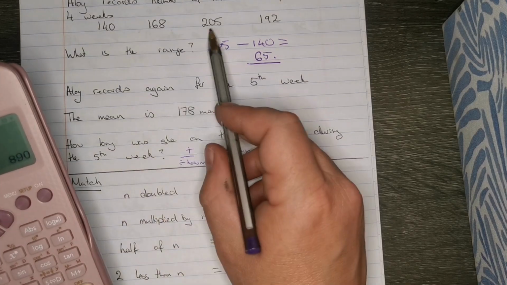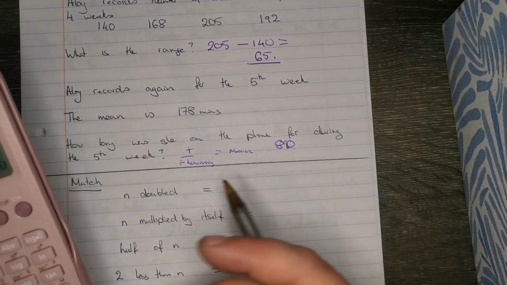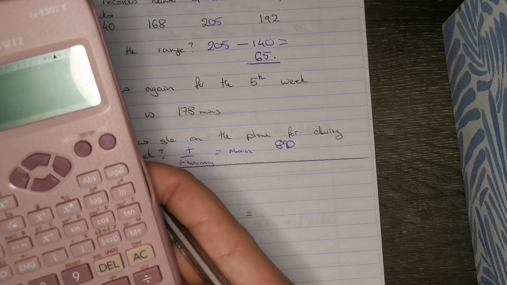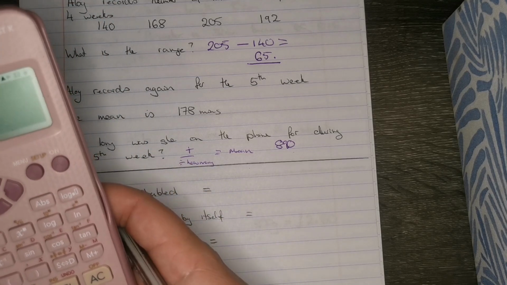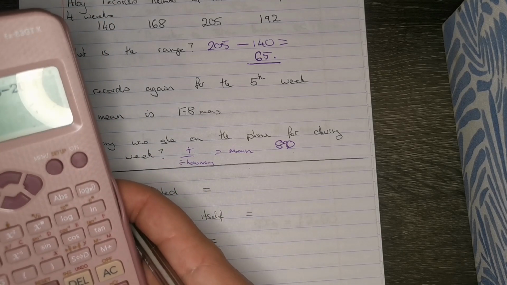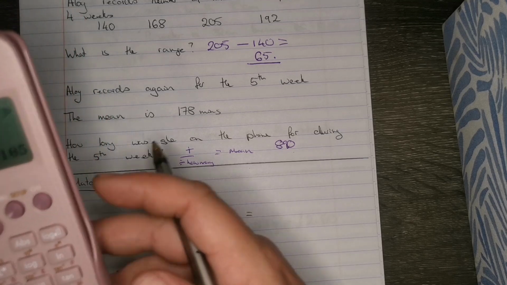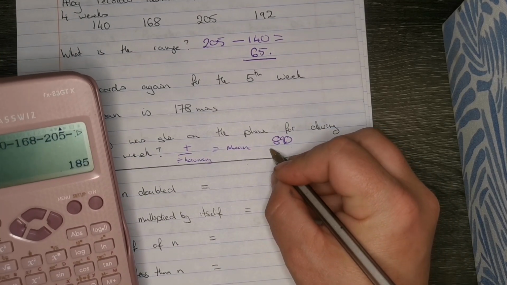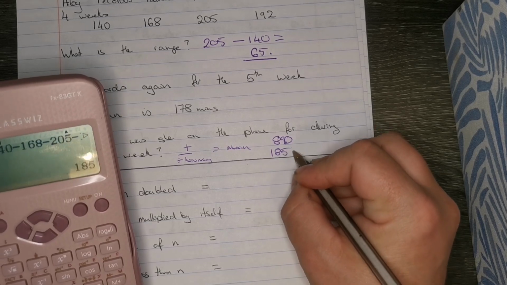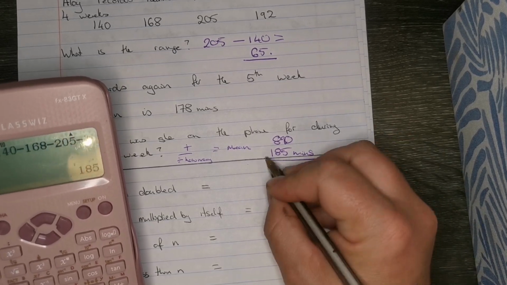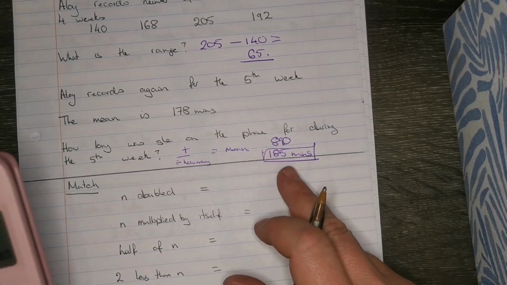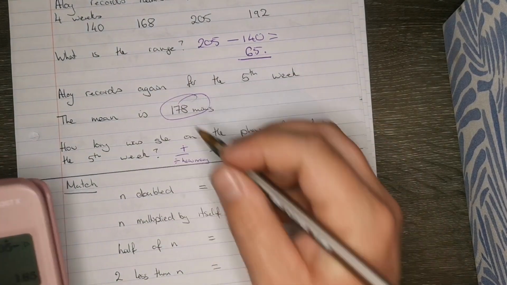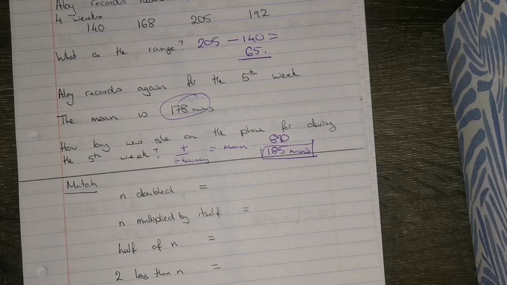So if I take away these 4 weeks, it should leave me with what it was for the 5th week. So let's take 140, take 168, take 205, take 192. So I think the total for that 5th week was 185 minutes. If I was in the exam, I'd check my work, I'd add all the 5 of those together, divide by 5, and I'd be looking for that mean to come out.